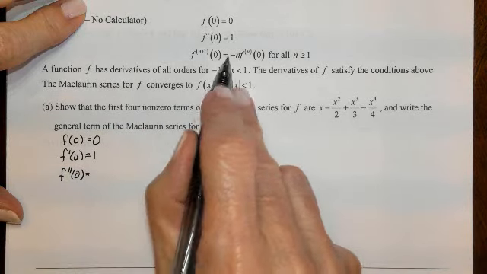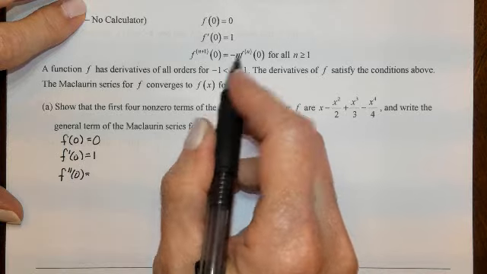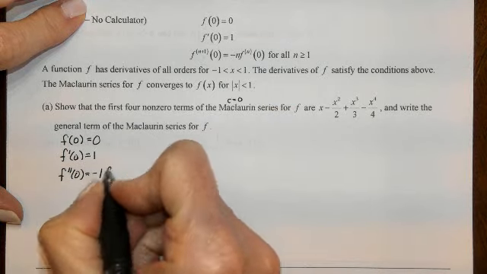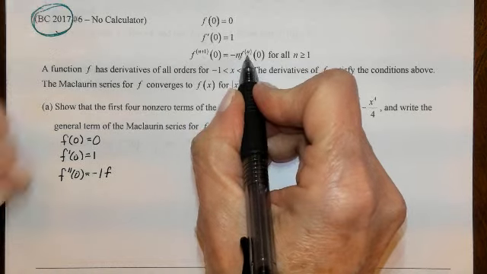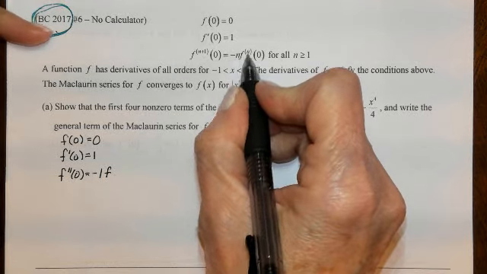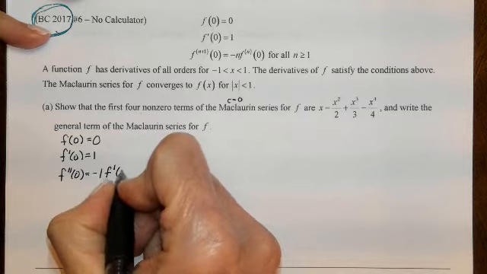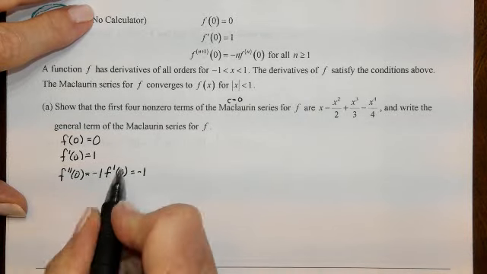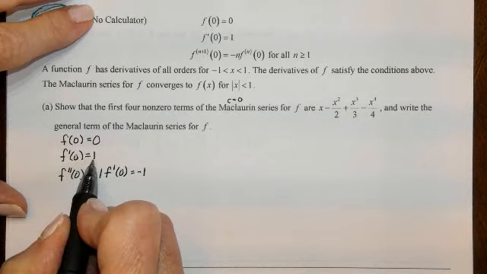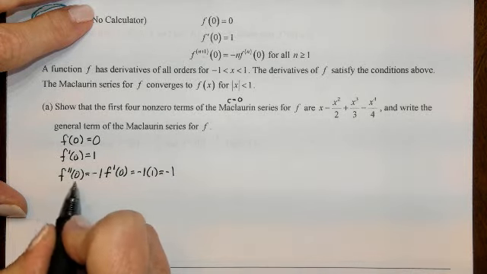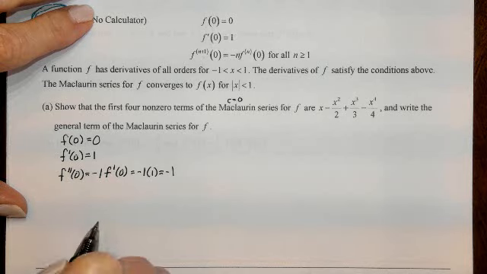So it will equal negative 1 times the nth derivative. So remember, n is 1, so the first derivative at 0. This is negative 1 times the first derivative at 0, which is right here. That's times 1. So the second derivative at 0 is negative 1.